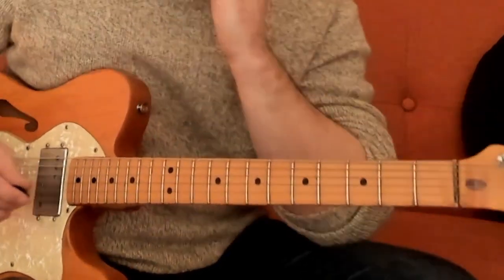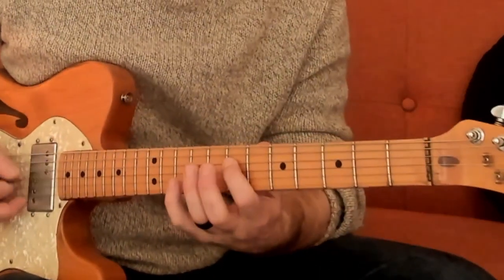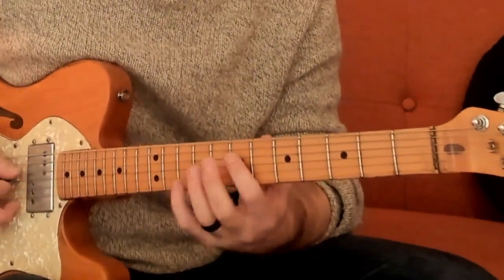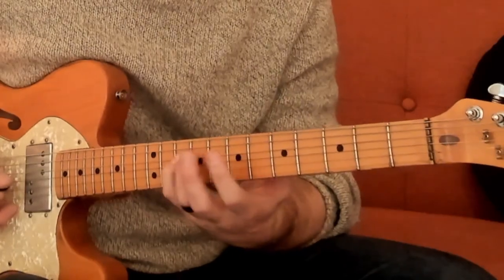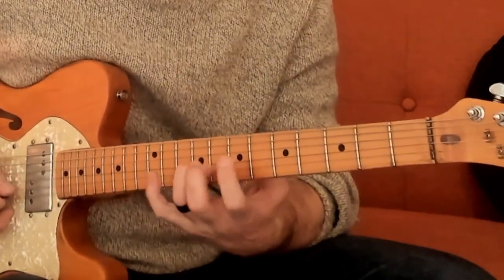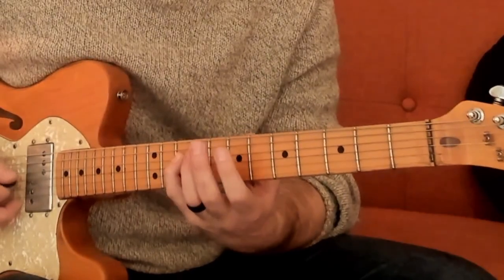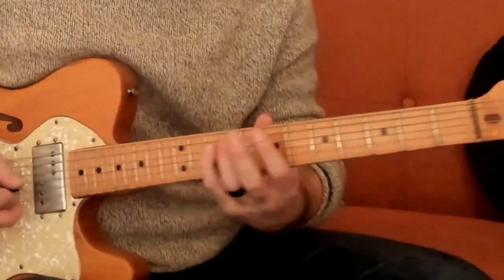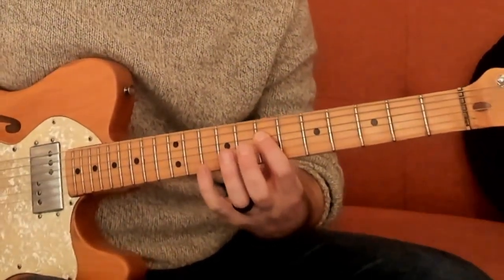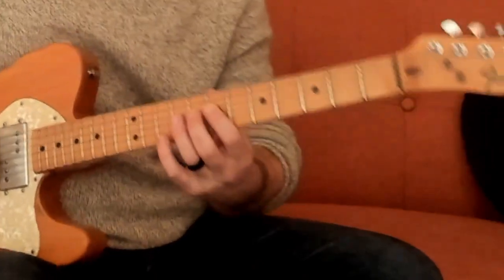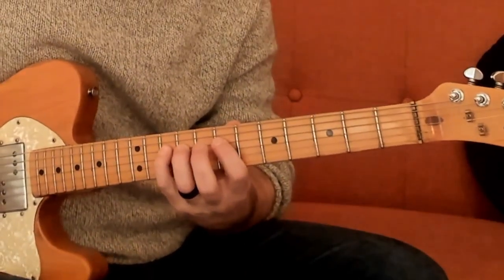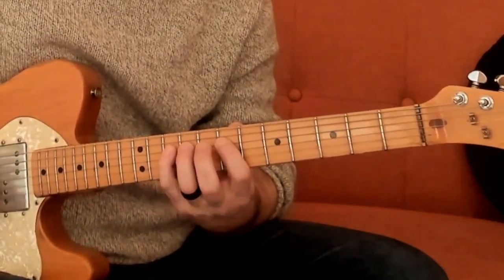Now, let's move it. A, B, C. 7th fret on the A, on the D. That's an A. See if you can really see it though.